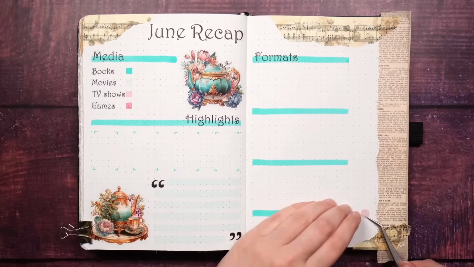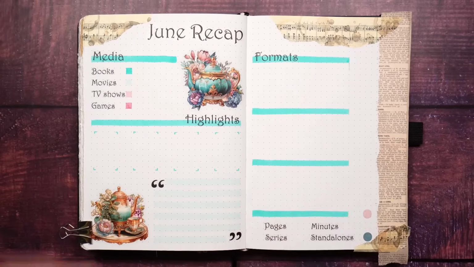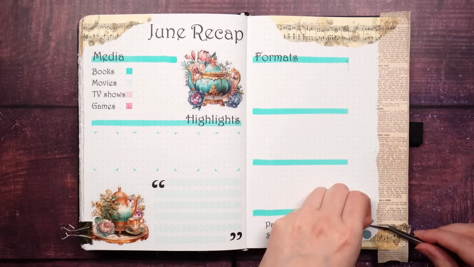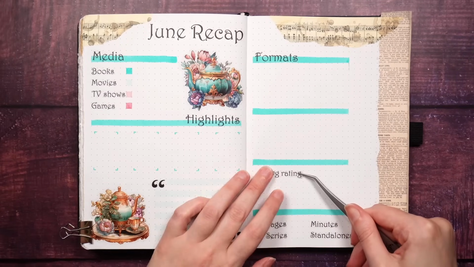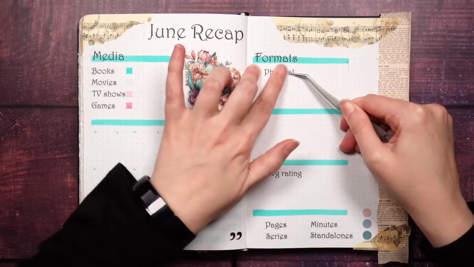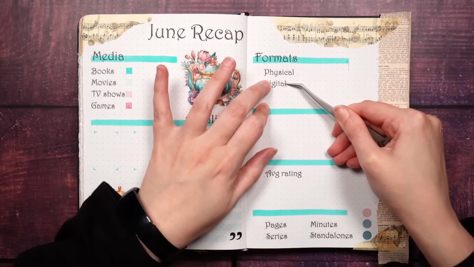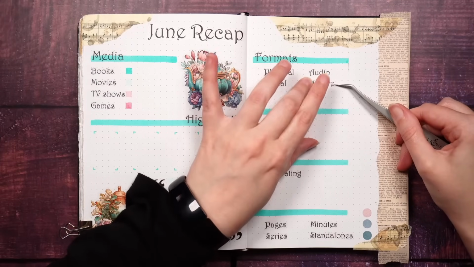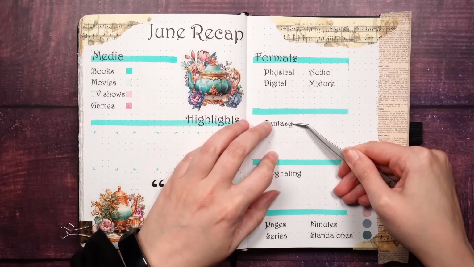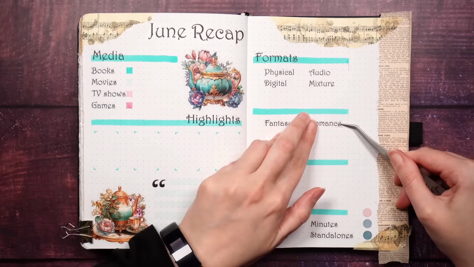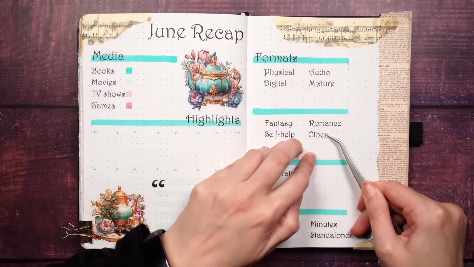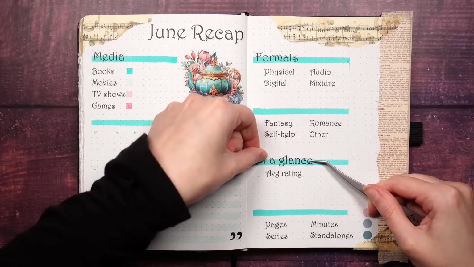The other sections we have though are an at-a-glance space for my statistics. That's where I like to write down the number of pages read, the number of series that I read from, how many standalone books, and how many minutes I watched, that one being from movies and TV shows. I don't have an at-a-glance statistic for games. I could possibly do the number of hours that I played, but that would require more tracking than I'm willing to put in. It's doable, I just don't think I could be bothered. The other statistics though I do find interesting to capture.